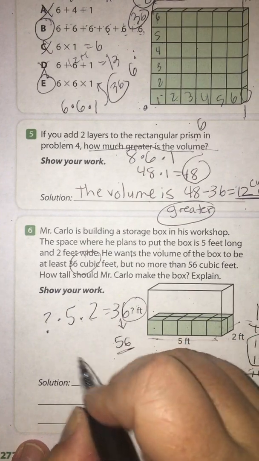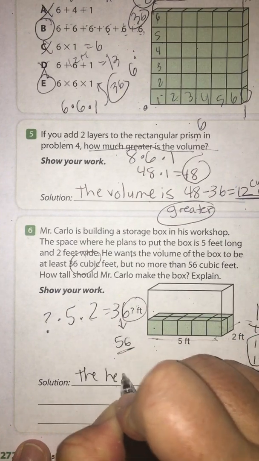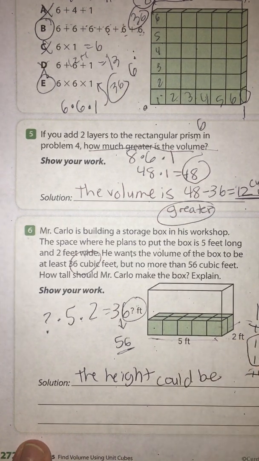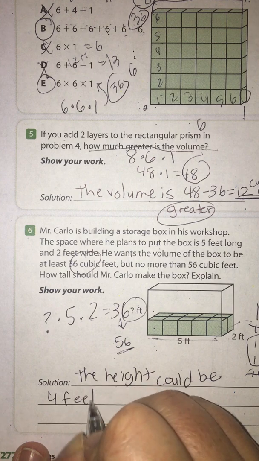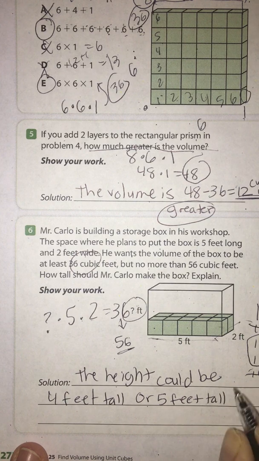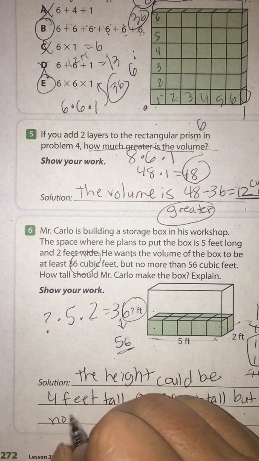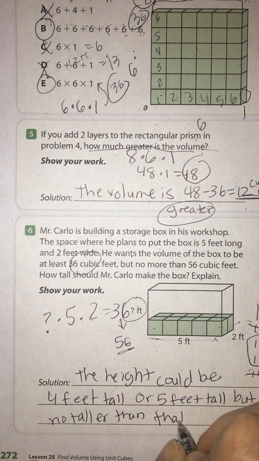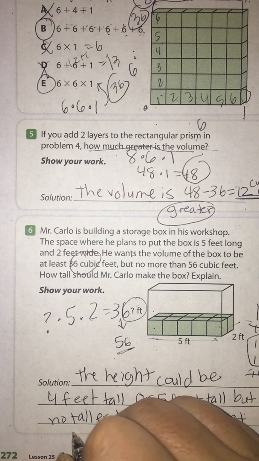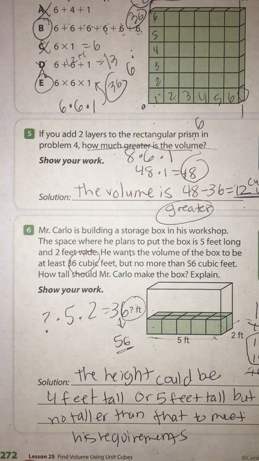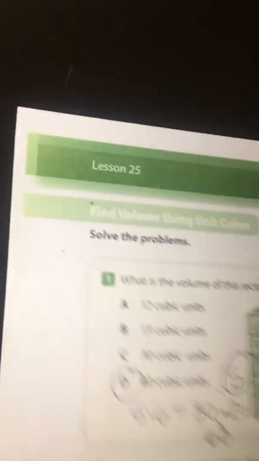So the height could be 4 feet tall or 5 feet tall, but no taller than that. To meet his requirements. All right, and that's page 272. You should have 270, 271, and 272.